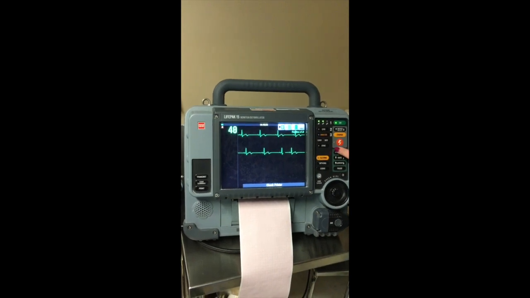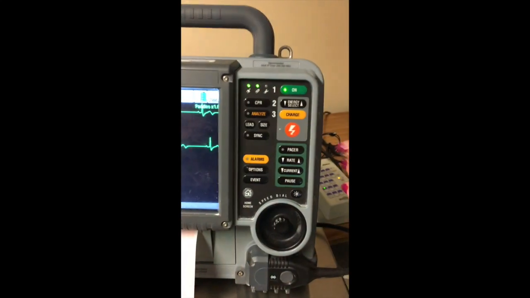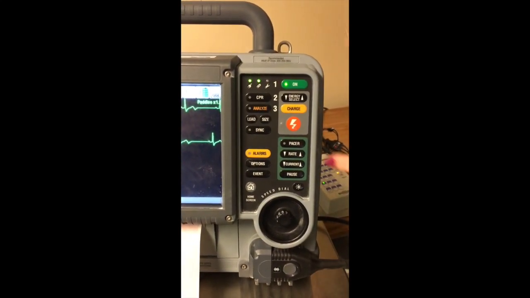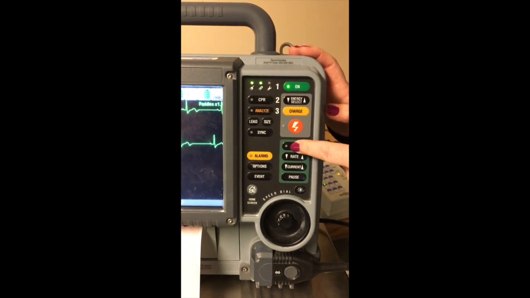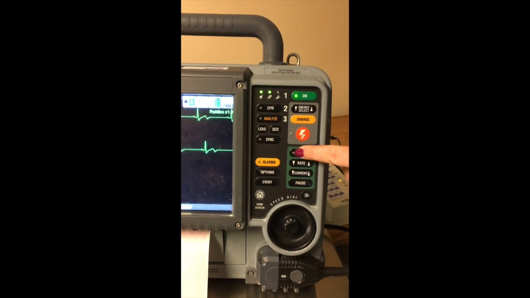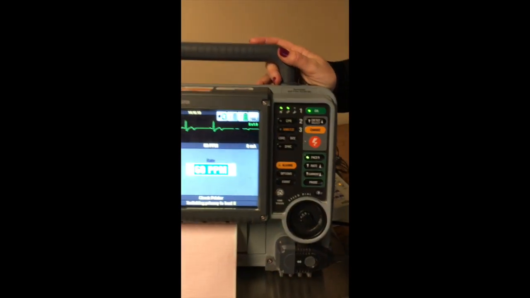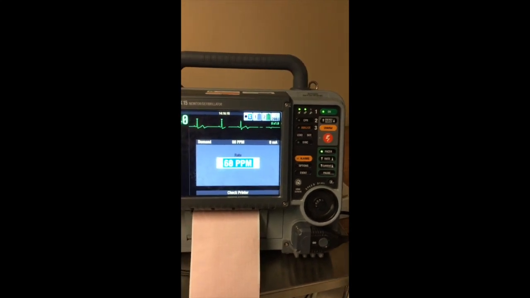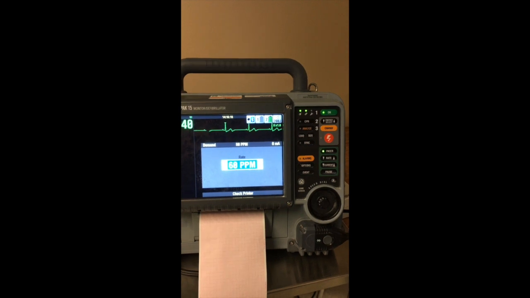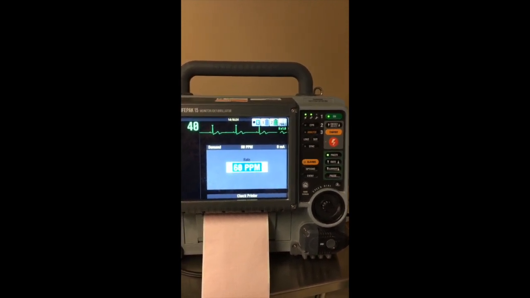So there's a whole section over here, the pacer section, this green box. So when you need to pace someone whose heart rate is going too slow, you go right to the pacer section. You push the pacer button and it will turn the pacer on. And then there are 2 other things that you need to do to actually get the pacer to work.